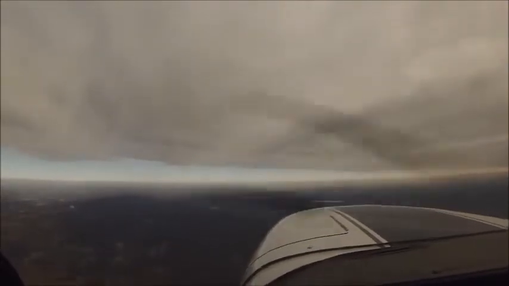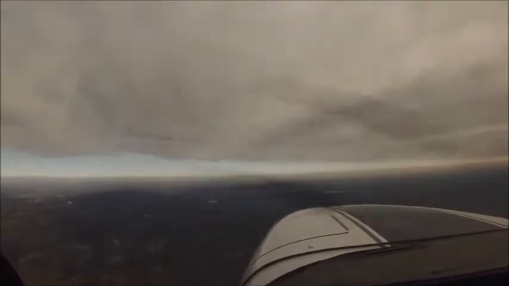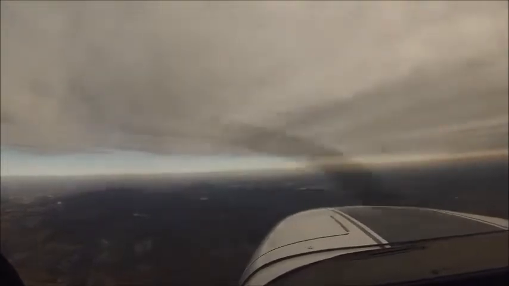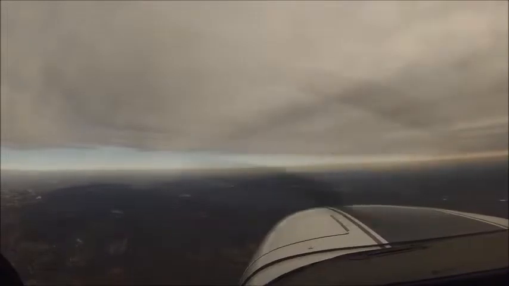Getting to the reverse side of the power curve, we need more power to slow where we're going. Okay, east heading, 4,000 feet, 65 knots.